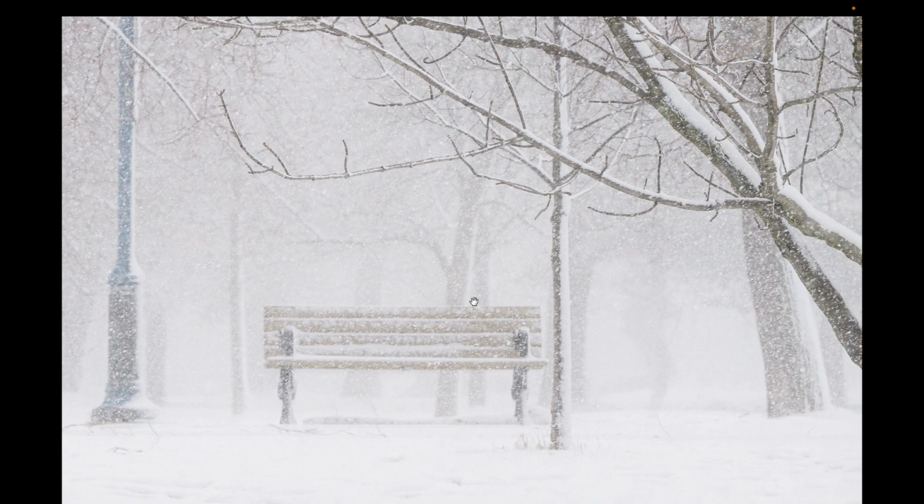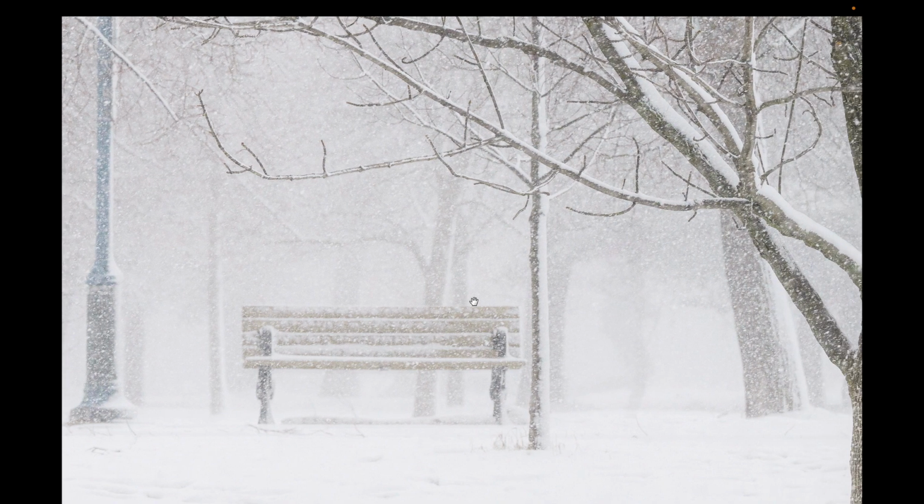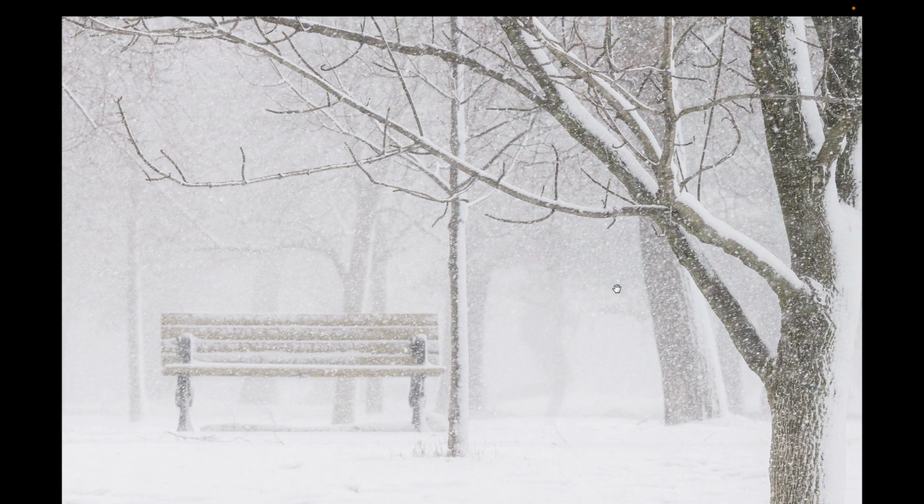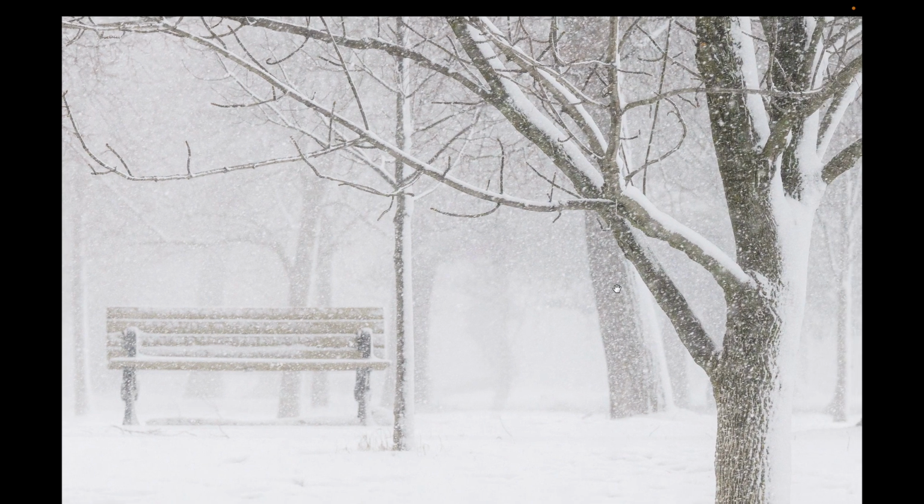I love this dottedness. It almost reminds me of a pointillism technique in painting. It's the fine textures that this dot creates. It's a really beautiful image just because of the snow falling and the intensity of that snowstorm.